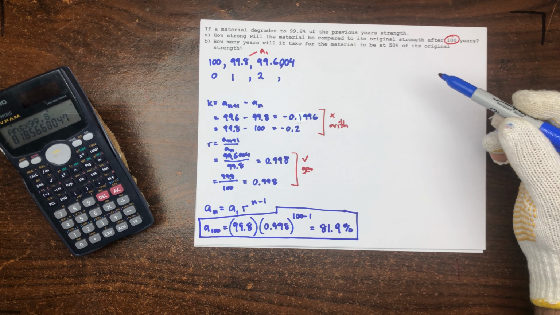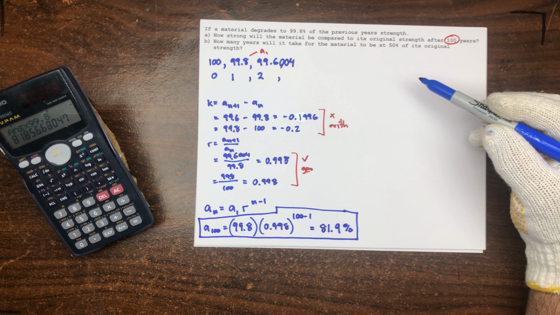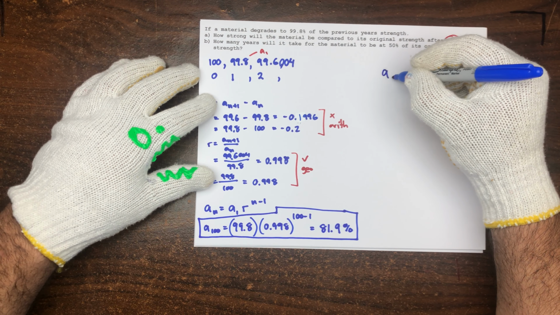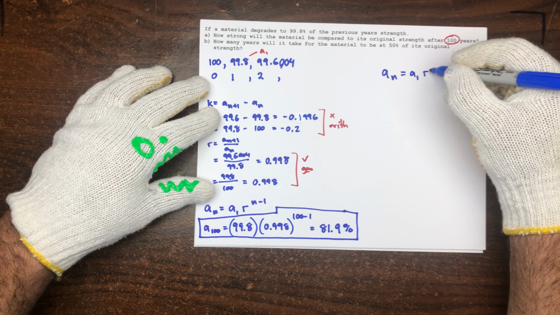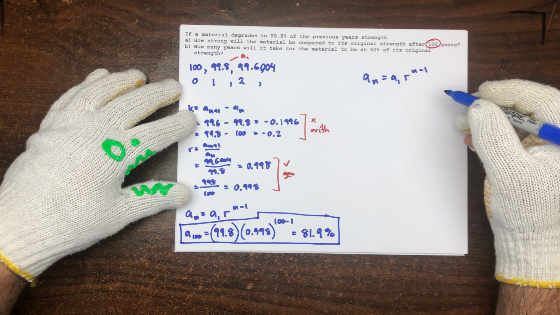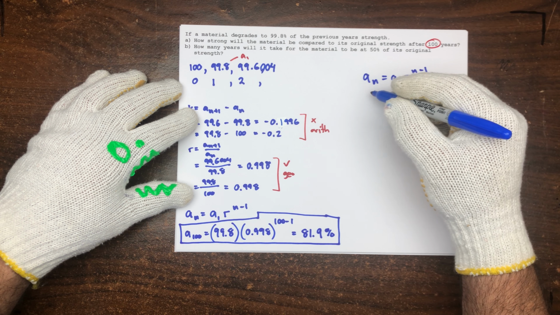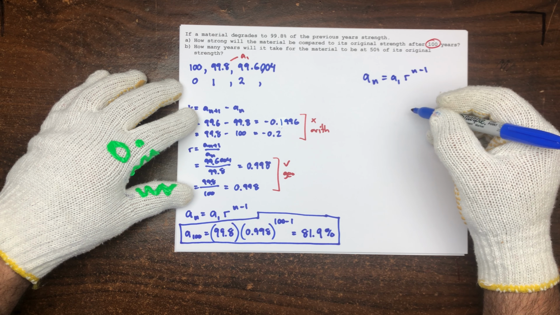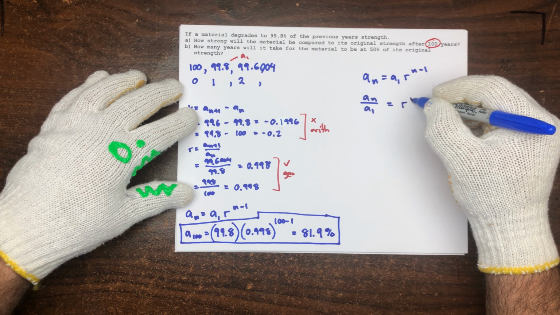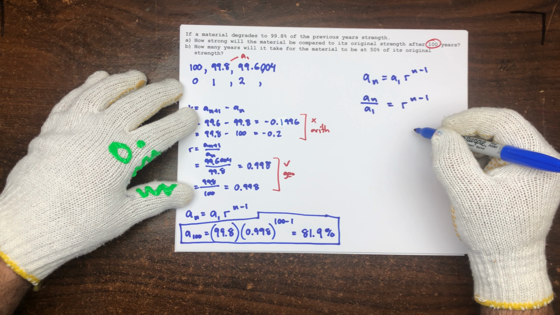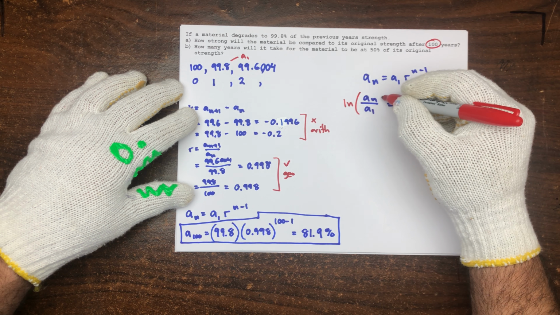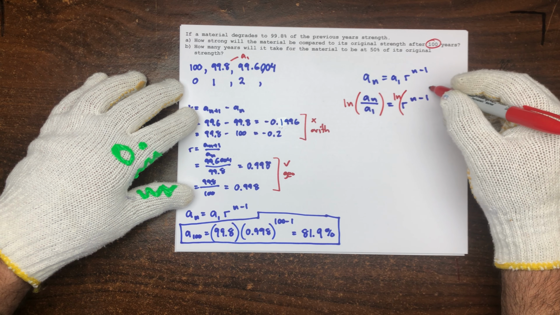How many years will it take for the material to be at 50% of its original strength? Okay, so we're going to still use the same equation. It's going to be a to the n is equal to a to the 1 times r to the n minus 1. But now we're looking for n. Interesting. So we have to divide by a1, and then we can take the ln of it, or the log. That's how you get outside here, remember? a to the n divided by a to the 1 is equal to r to the n minus 1. How do you get that guy down? The only way to get him down is to take the natural log or the log base 10. That is the purpose of logs.